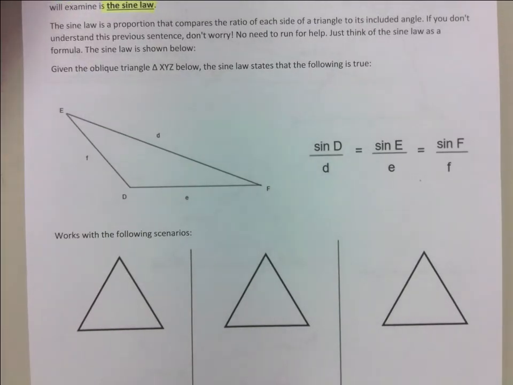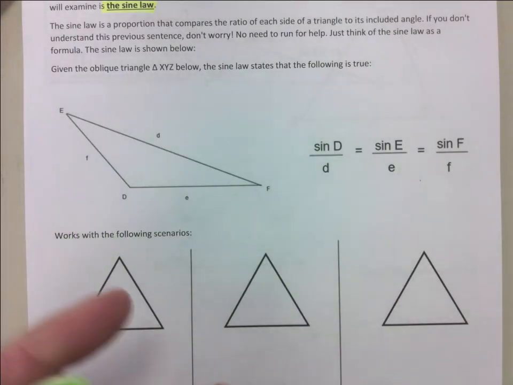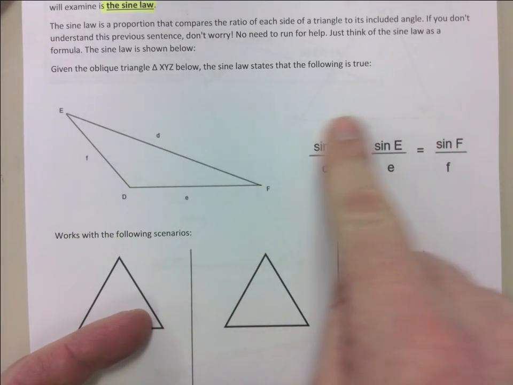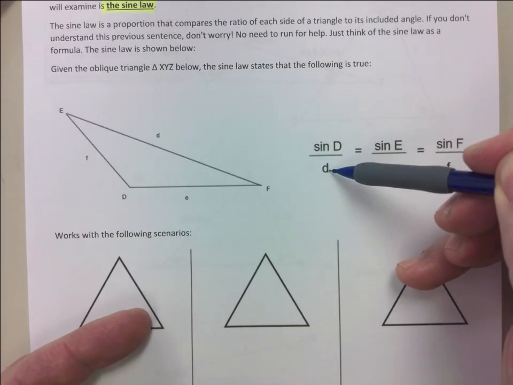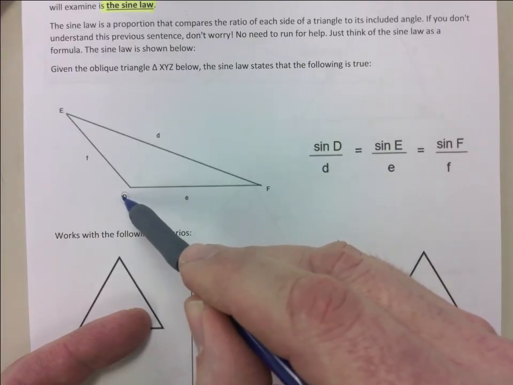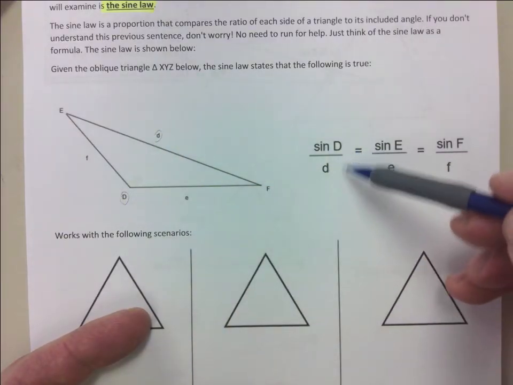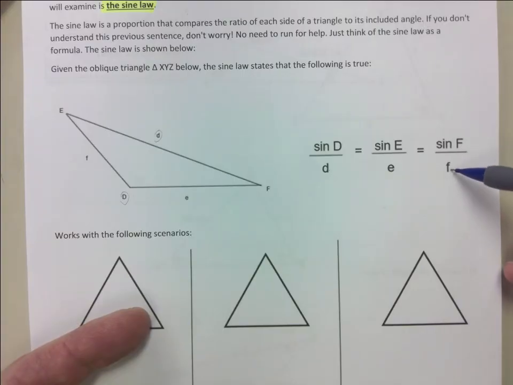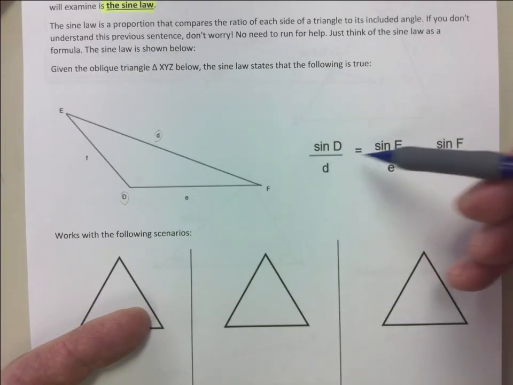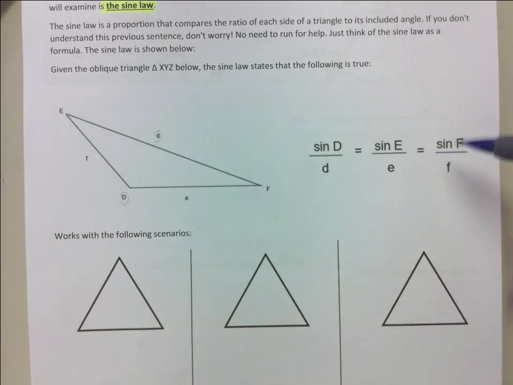You ready? I'm going to use 3 different colors here, just so you know, if you want to do what I'm doing. This is what the sine law says. The sine of angle D divided by the side across from it, right? This is angle D. This is the side across from it. If you did the same with angle E and side E, and the same with angle F and side F, they would all be equal to each other. That's what the sine law states.